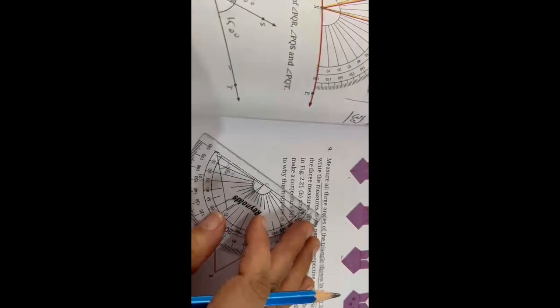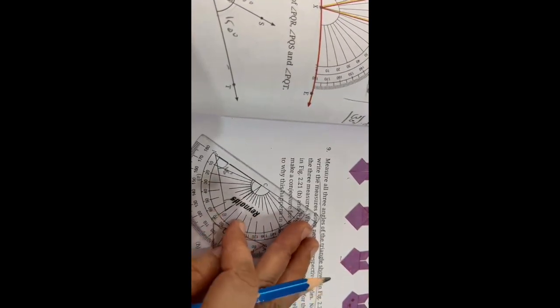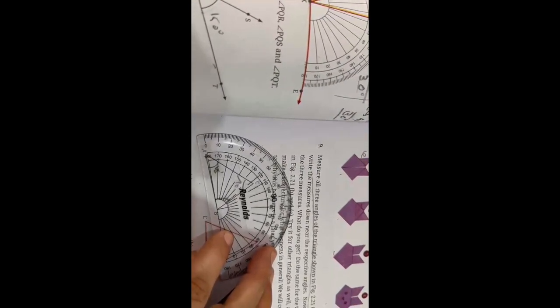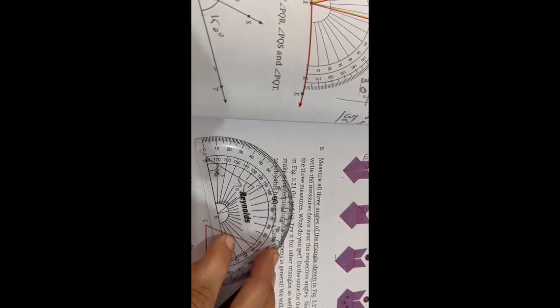If you measure angle C, from this base, this 0, it is 70 degrees. And if you measure angle B using the protractor, it is coming 65 degrees.